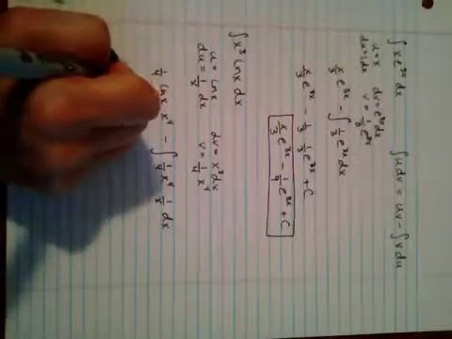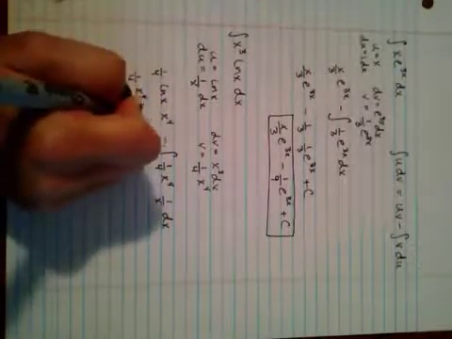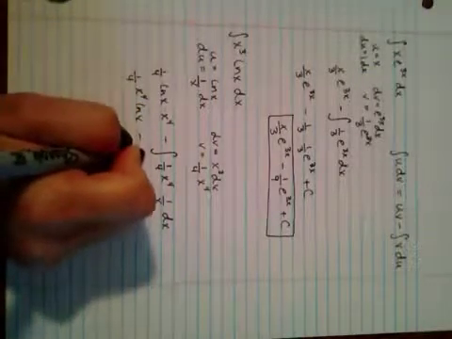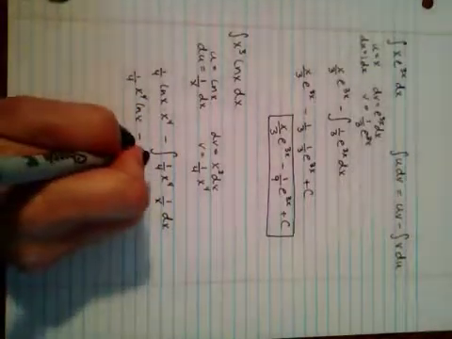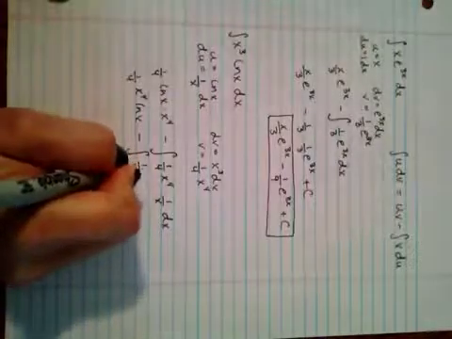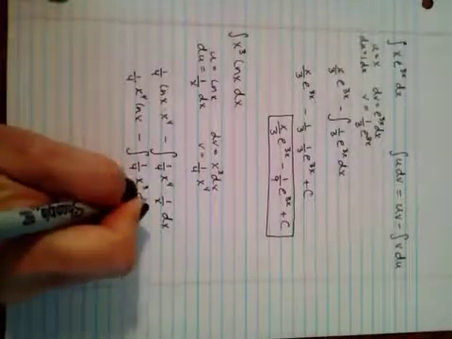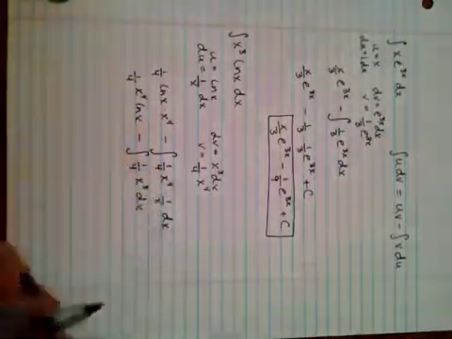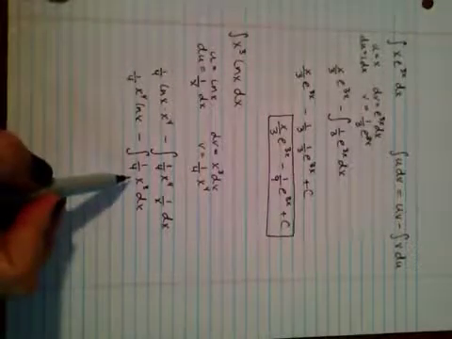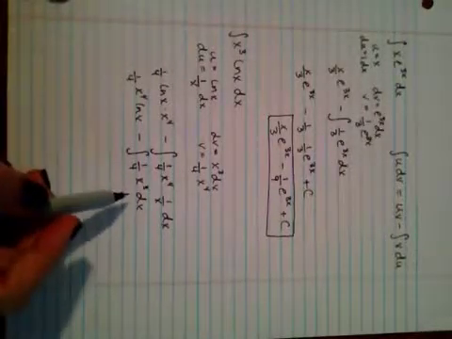So I'm going to say it's 1/4 x to the fourth natural log of x minus the integral of 1/4 x to the third dx, because one of my x's canceled out. I can integrate this pretty easily. It's just the power rule.